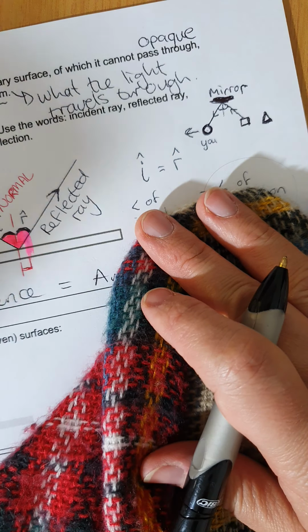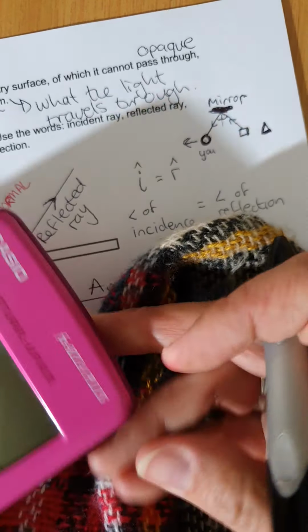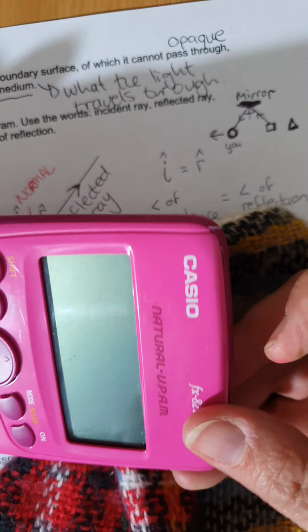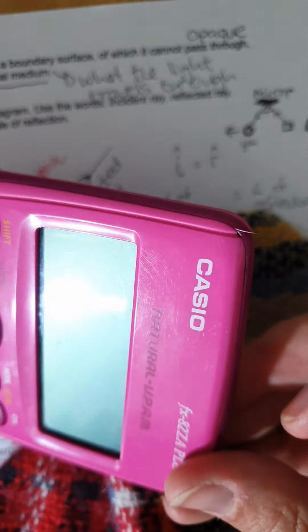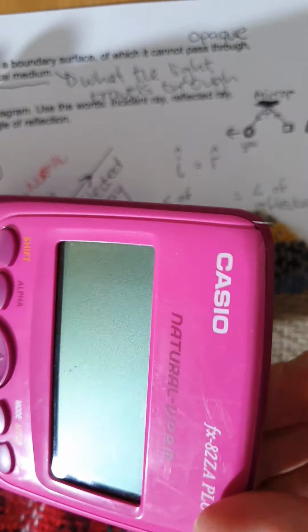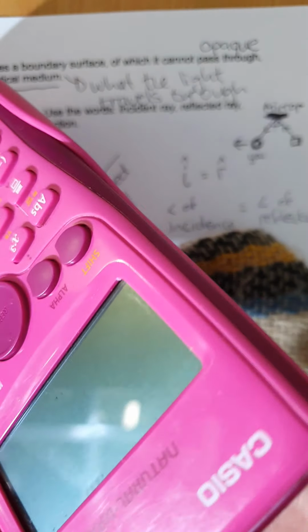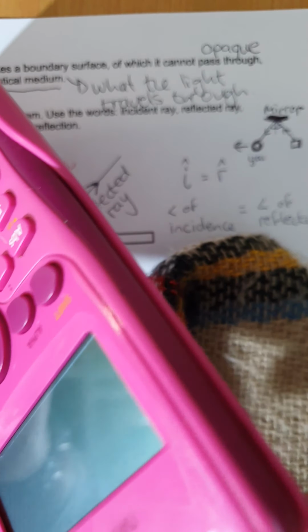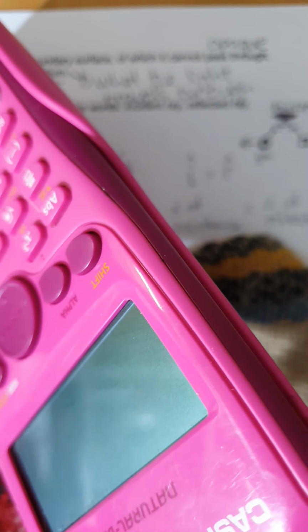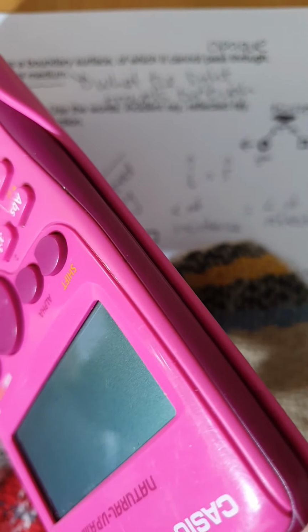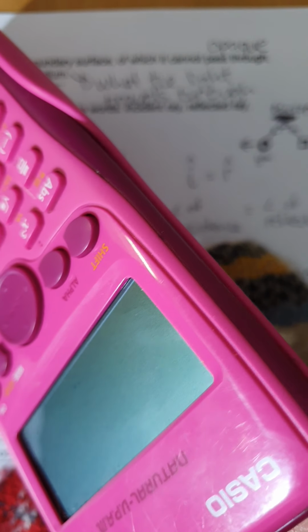If I use the surface of my calculator, you can see it shiny. Look, you can see things are being reflected off of it. I'm trying to show you. There's my light. There's my hand. I don't know if you can see what you can see.